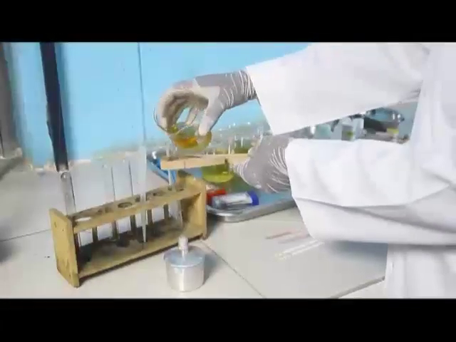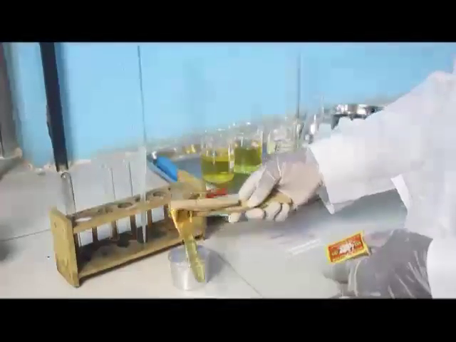Boiling test. A test tube is partly filled with urine, held at the lower end, and the top inch is boiled.